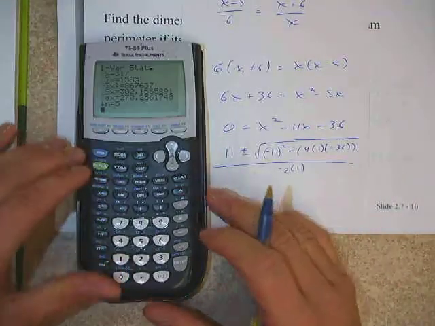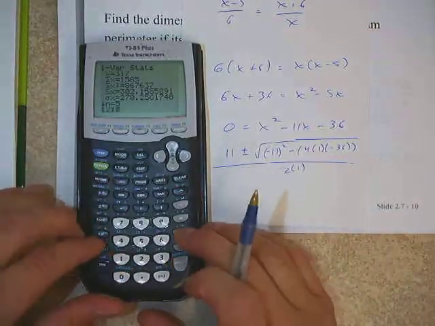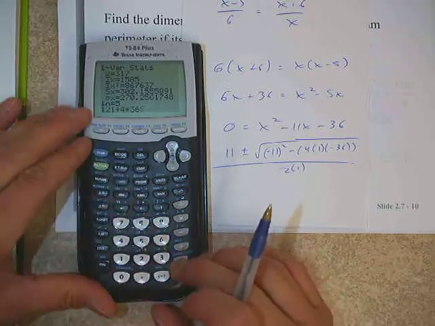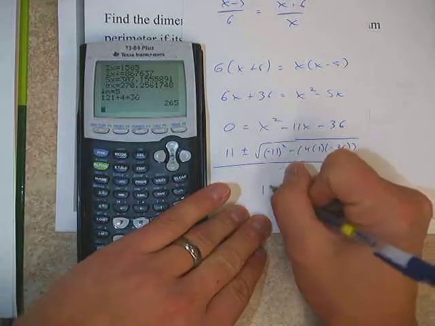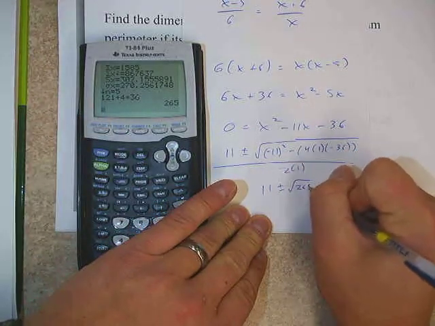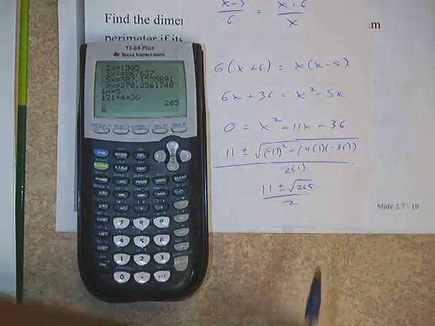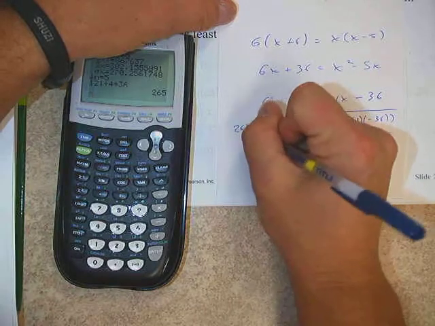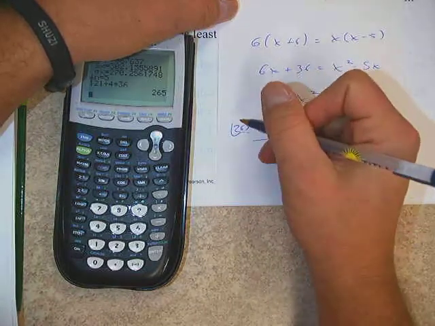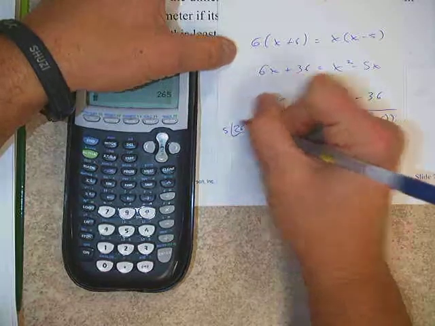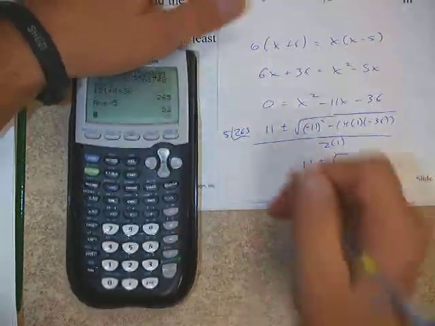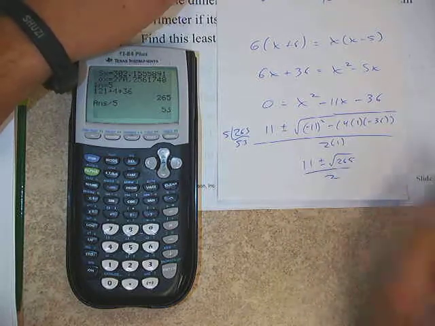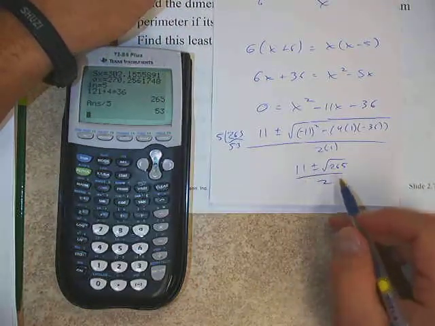And we go ahead and calculate our 121, and then it's going to be plus 4 times 36. In our parentheses, we'd get 265. So it'd be 11 plus and minus the square root of 265 over 2. And of course, we'd want to check the 265 and see if it can be broken down at all to simplify that. So we can definitely divide it by 5. So if I go 265 divided by 5, I get 53. 53, however, is prime, so that means it doesn't divide any further.